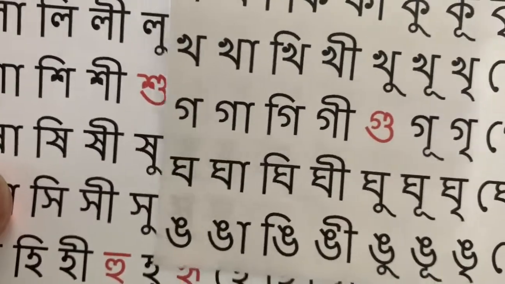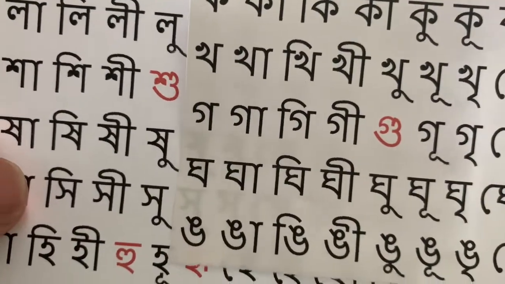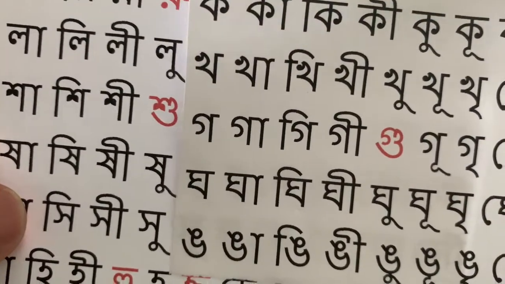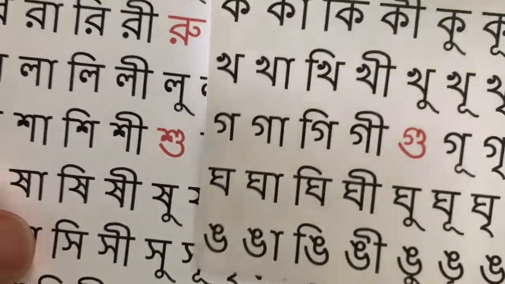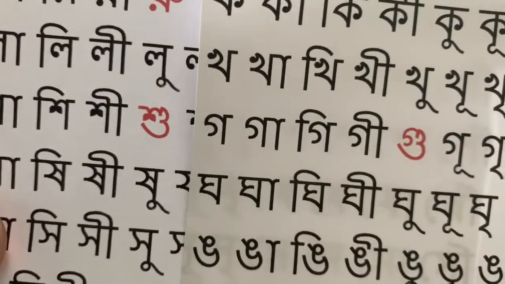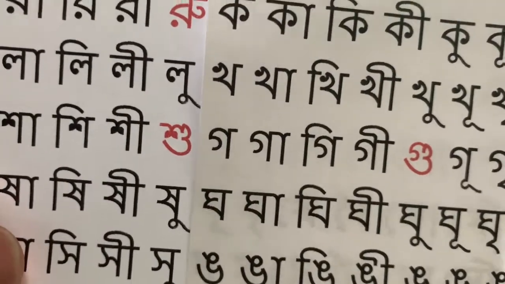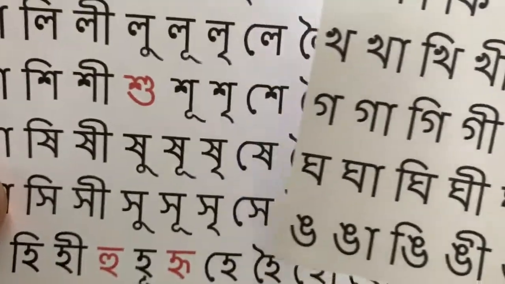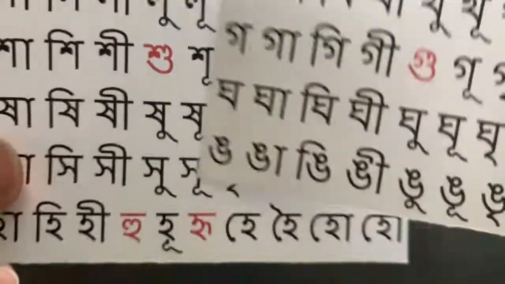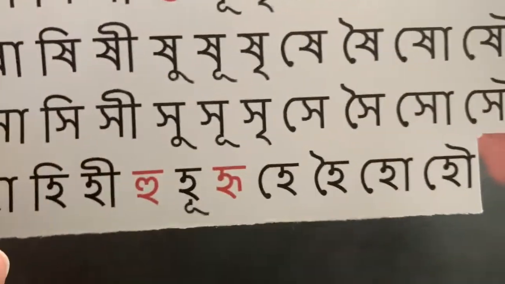Right? So put a word in the comment that has both of these, and something that's popular. Is there a word? All the Bengali speakers, is there a word in your language which has these two sounds, shu and gu, together? Let's see. It'll be interesting.